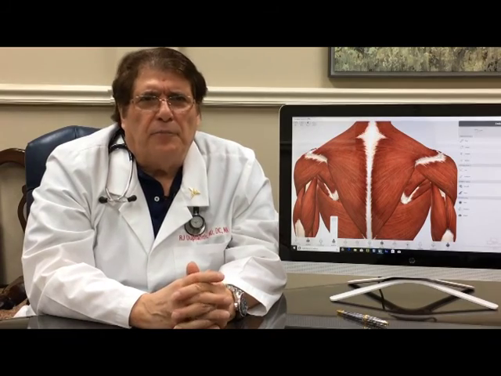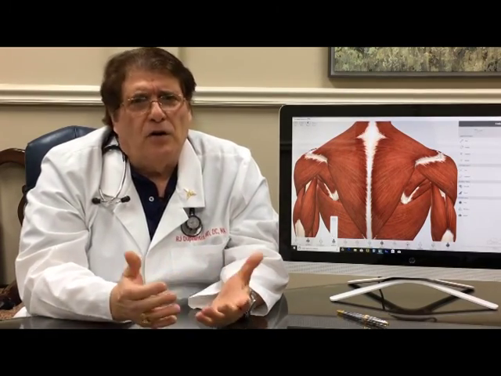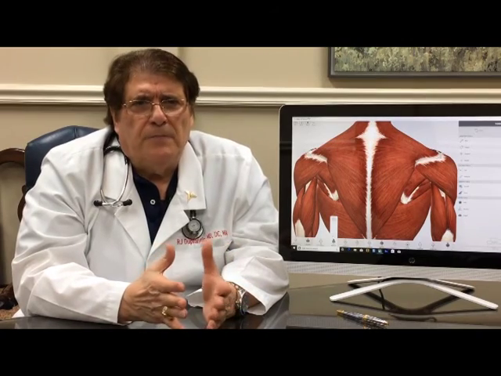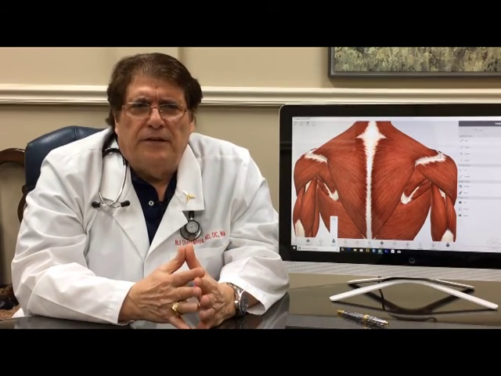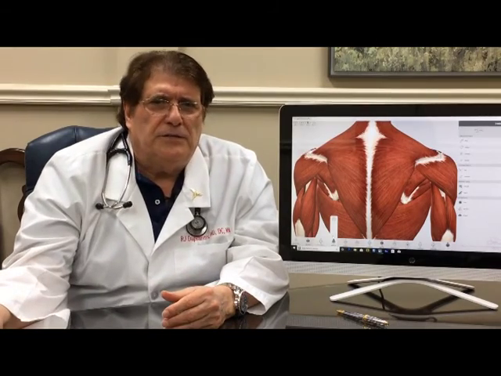Sometimes you have what's called intrinsic spine problems. These may very well give rise to and be a cause of a lot of upper back discomfort, pain, and even some dysfunction, and they should be considered in the diagnosis and treatment of upper back pain conditions.